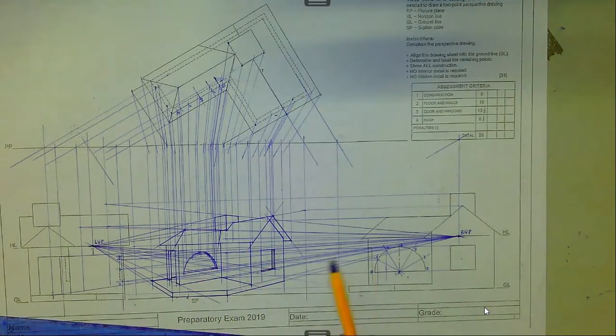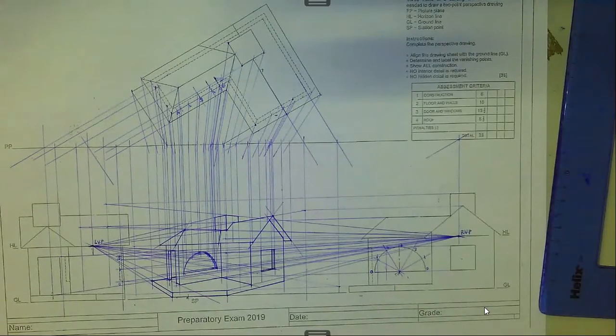Boys and girls, this is the concept of perspective. I just wanted to recap on that so that at least when you go for the exam, you are prepared and you attack the exam with confidence. So good luck in your exams and all the best.